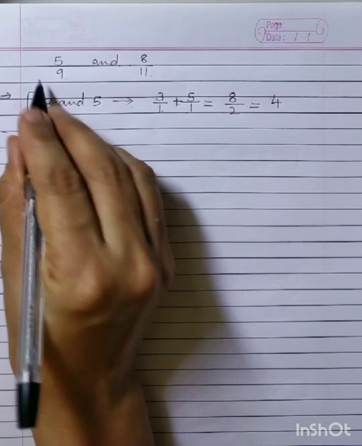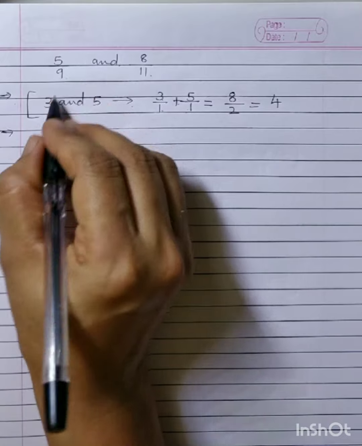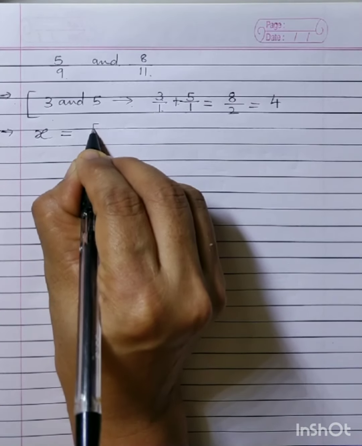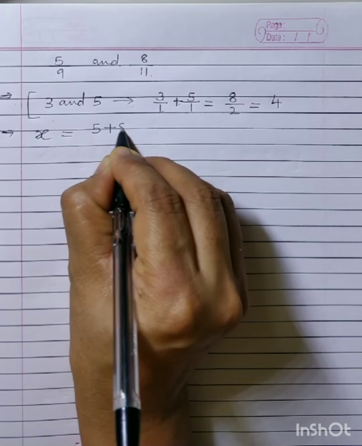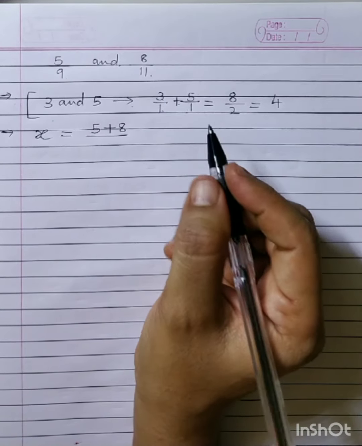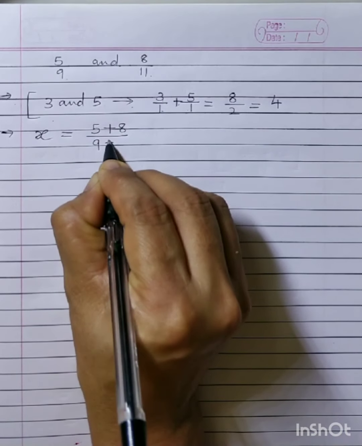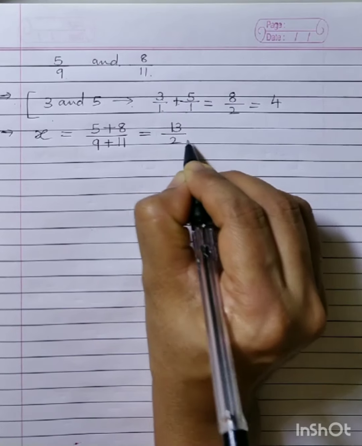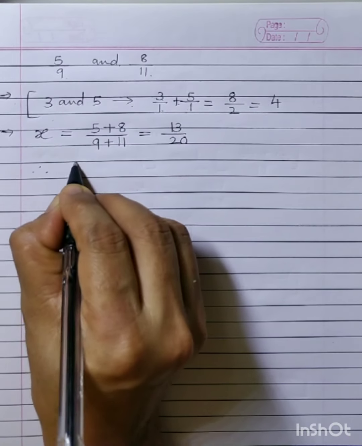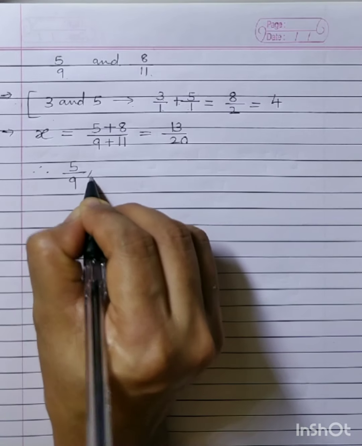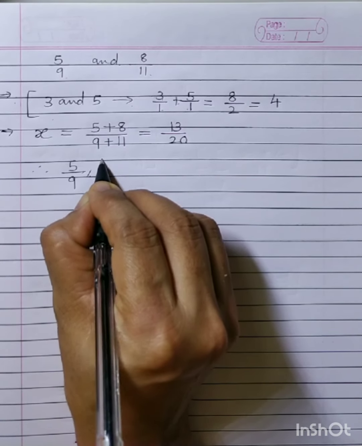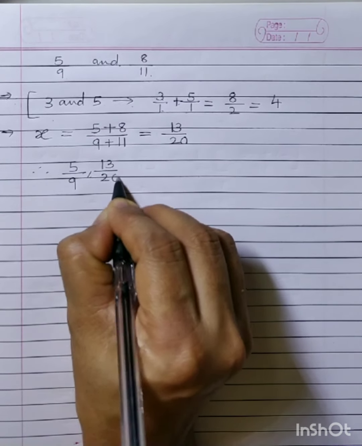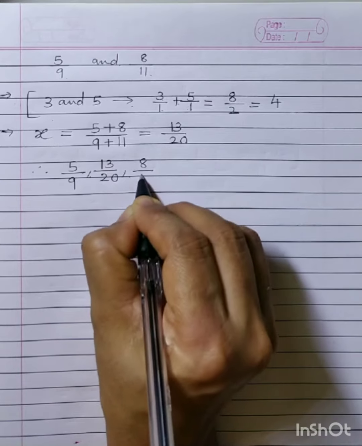So again, if I assume that there is a number x in between 5 upon 9 and 8 upon 11, then x can be taken as 5 plus 8, both numerators added, and 9 plus 11. That comes as 13 upon 20. So how you have got? A rational between 5 upon 9 and 8 upon 11 is 13 upon 20, in between 5 upon 9 and 8 upon 11.